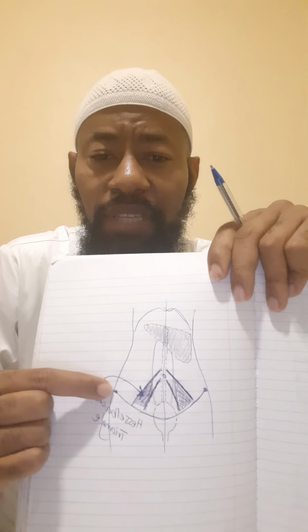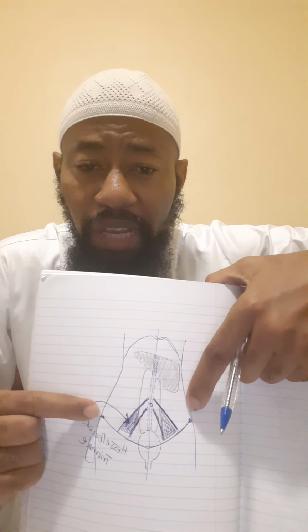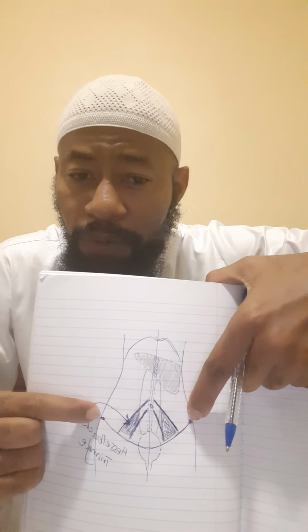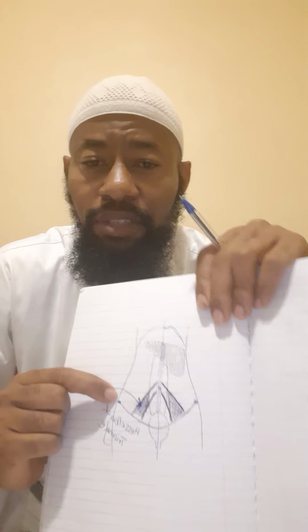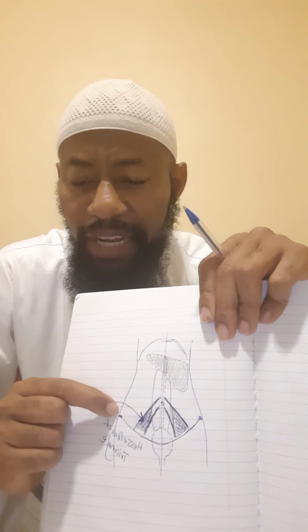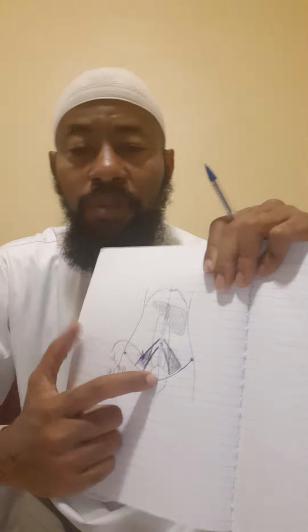It is also called the groin, and it extends between the anterior superior iliac spine. So this is the anterior superior iliac spine. Those are the anterior superior iliac spines of your pelvic bone. It extends between the anterior superior iliac spine and the pubic tubercle. And this is the pubic tubercle here.